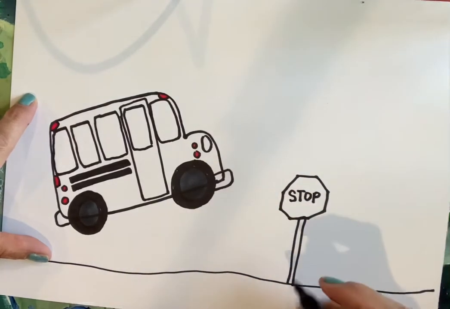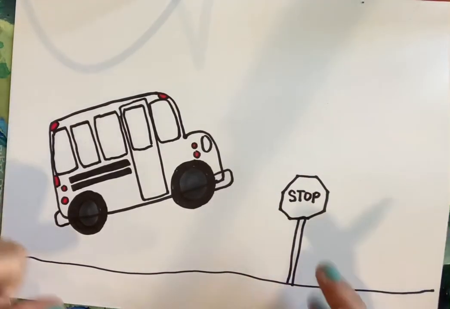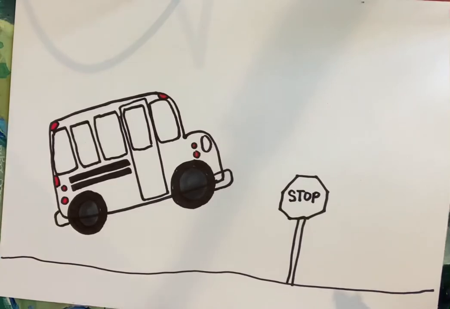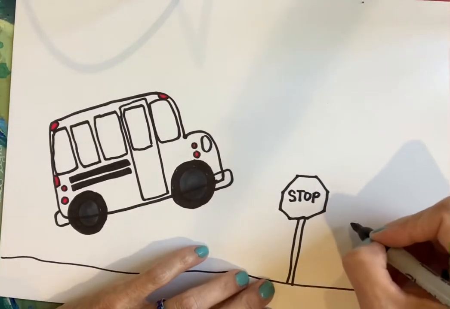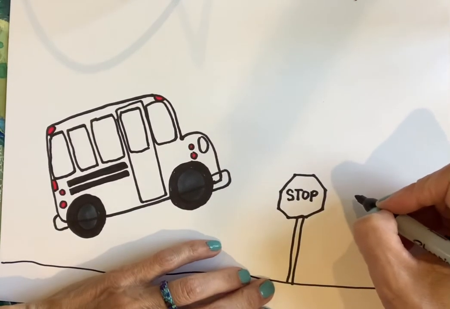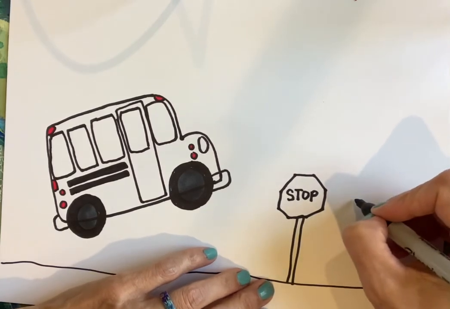So I know my stop sign is not going to be floating, even if there's no gravity. But these kids could be floating. Let's see.